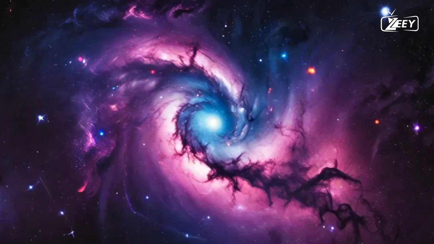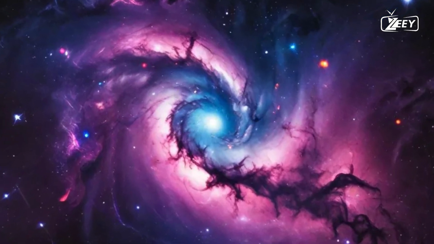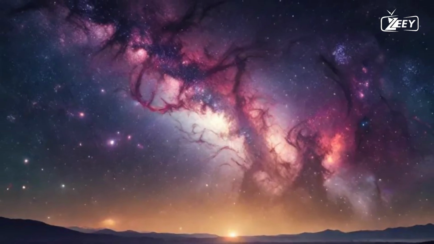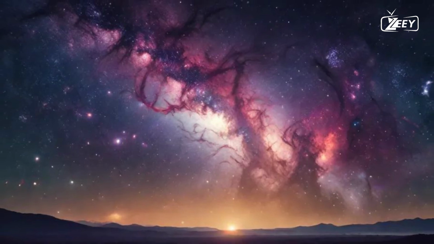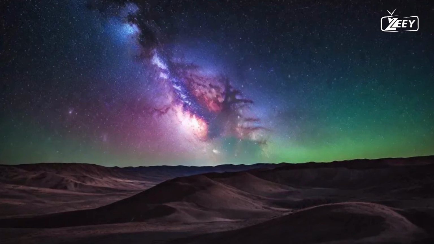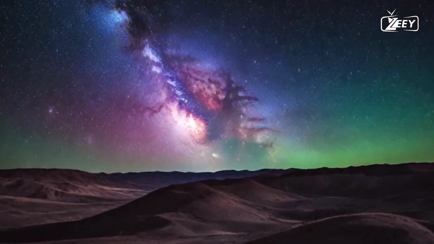In the vastness of the cosmos, galaxies stand as monumental structures that shape the universe. These colossal systems, composed of billions of stars, gas, dust, and dark matter, are not just beautiful entities. They are the fundamental building blocks of the universe itself.